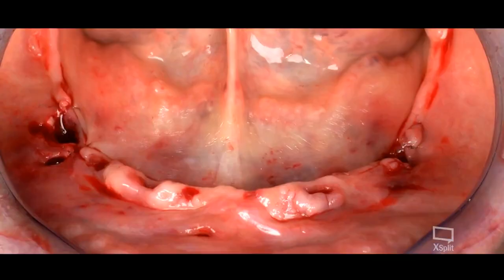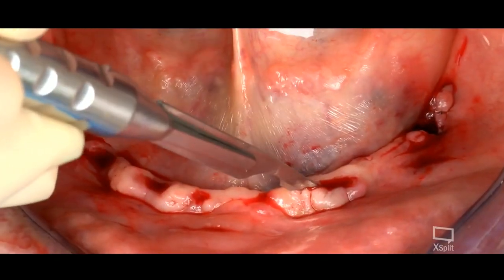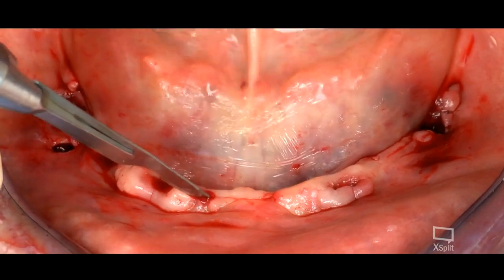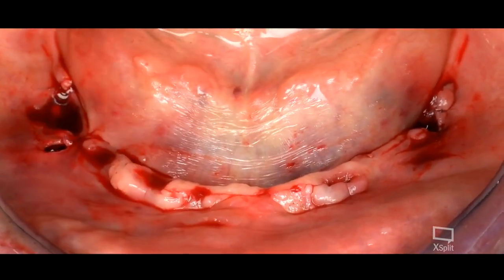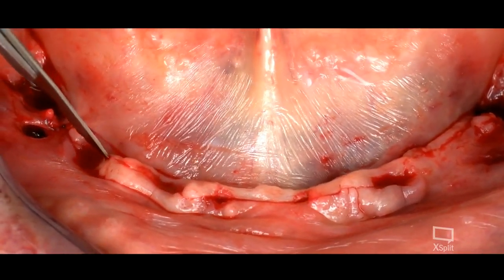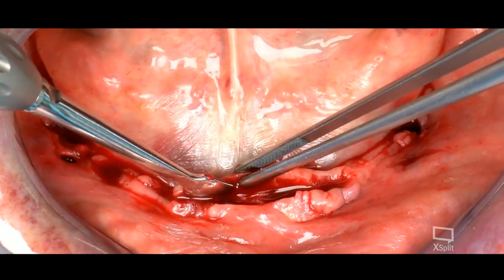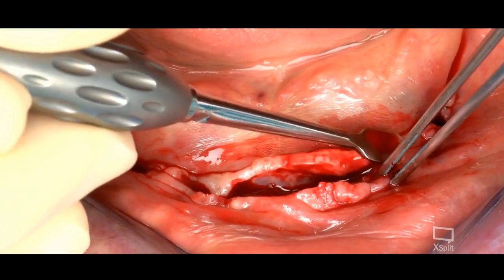Why? Because I told the doctor the gingiva, the ridge of the bone, is really, really thin and really, really sharp. If we are able to remove it and make it flatter, it is much healthier for the patient, because with the final restoration it's much easier to clean this area.